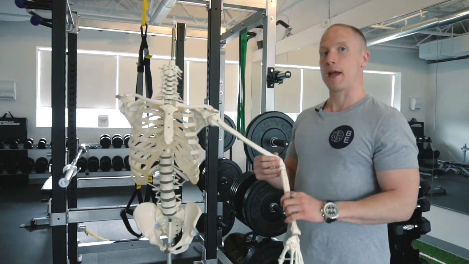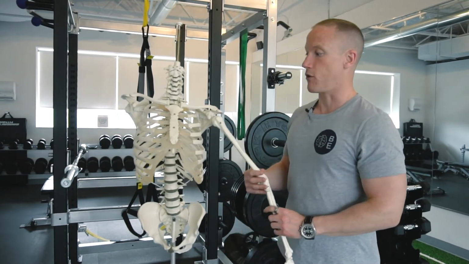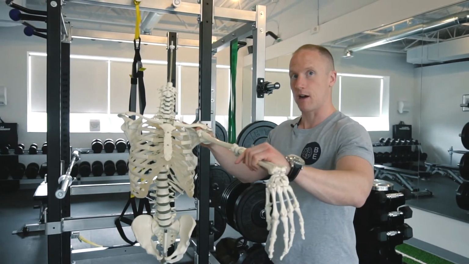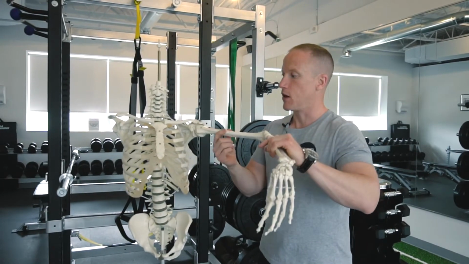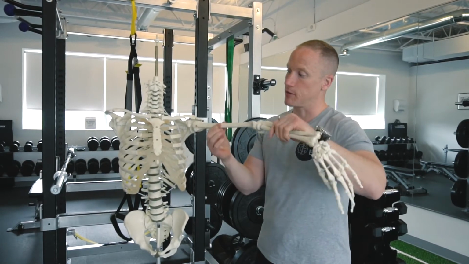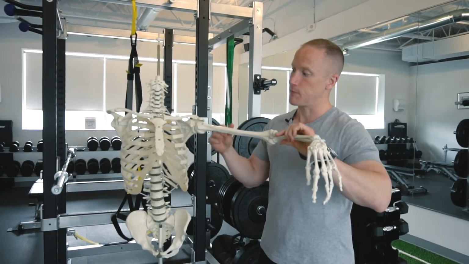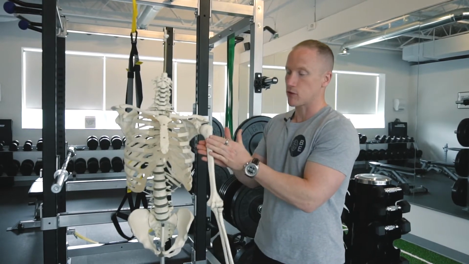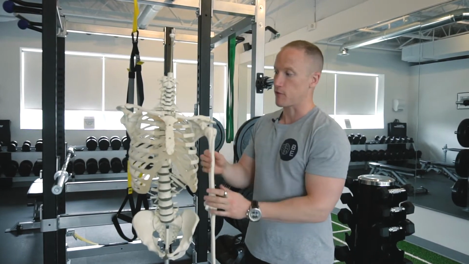Some main functions of the chest muscle are that it adducts the arm across, so it'll bring the arm across this way. It will also internally rotate the arm, so turning it in like this, because it attaches on the front of the arm. As this pulls, it will twist like that because it's pulling from the front.